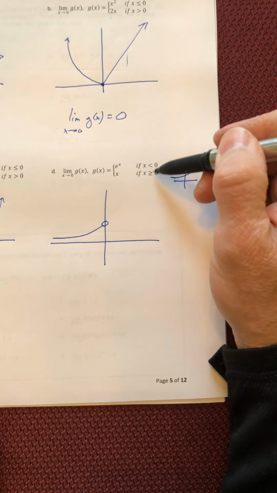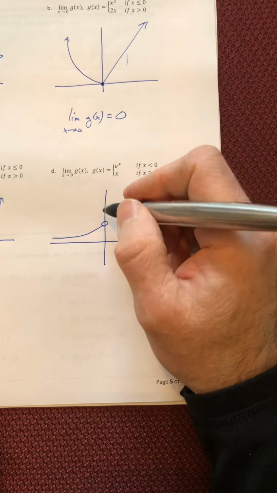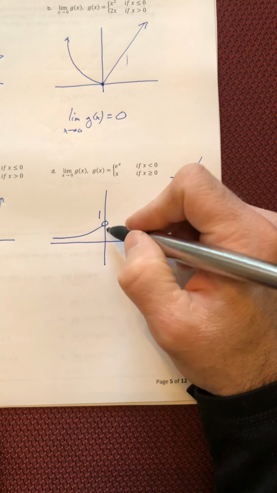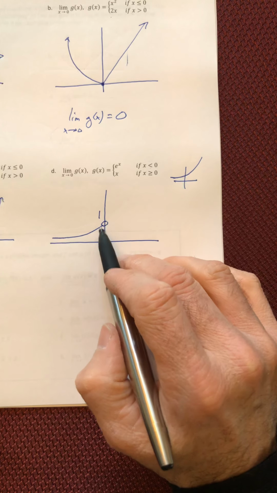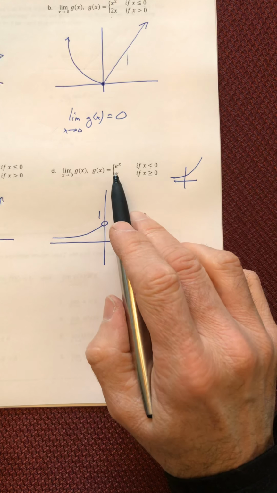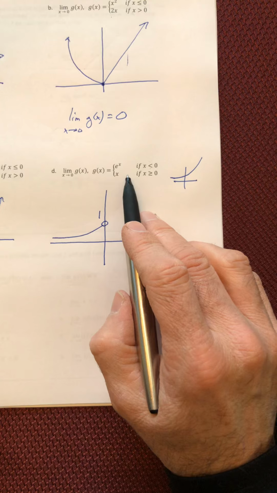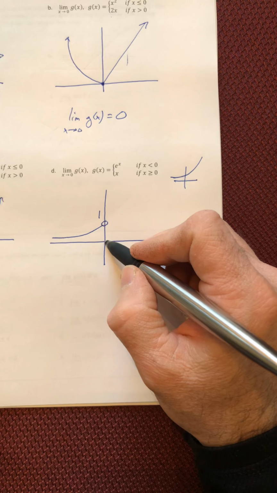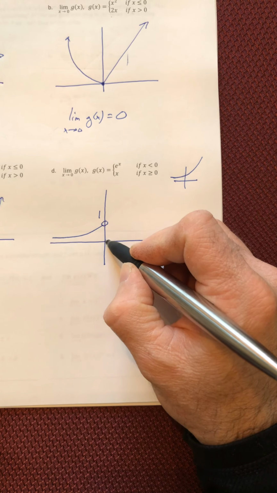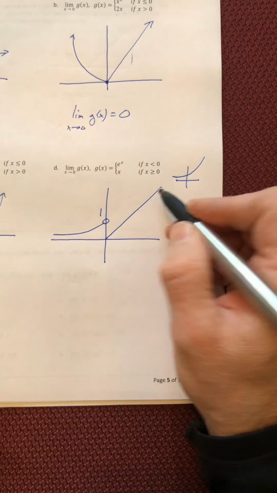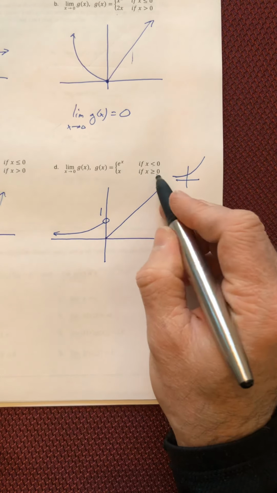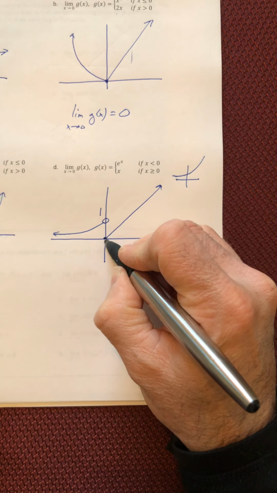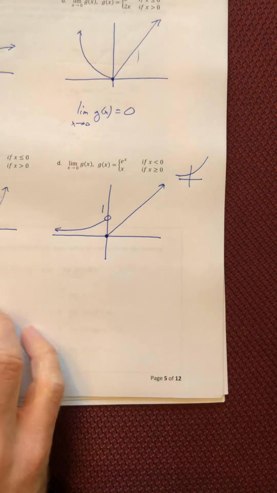And there's no equal bar, so I'm going to leave it open. And it's really at 1. Because if x is 0, I could plug it in and that would be 1, so that's where the hole is. Now, this one, second piece, that's a line going through the origin with a slope of 1, so kind of like that. And it's got the equal bar, so I'm going to make it a closed circle.